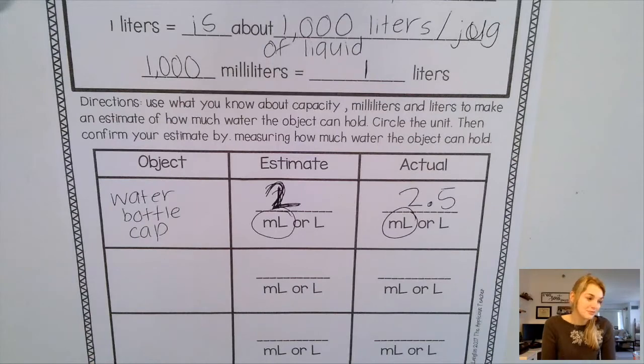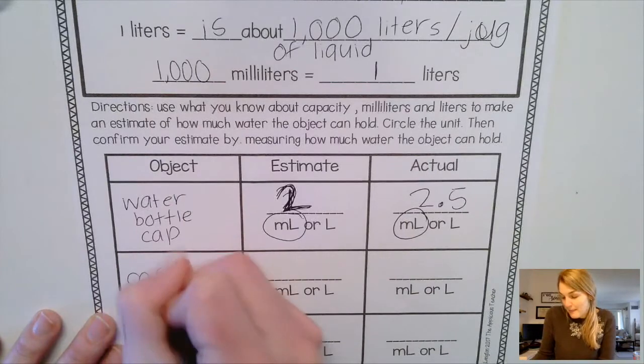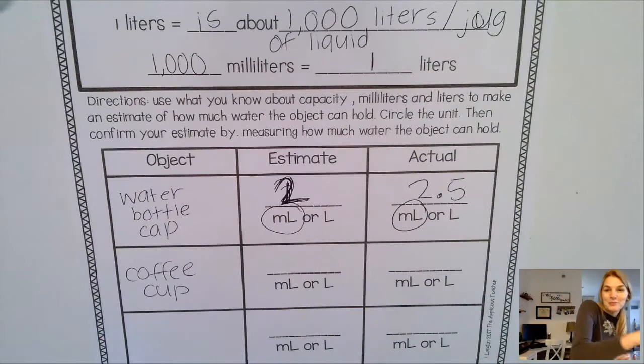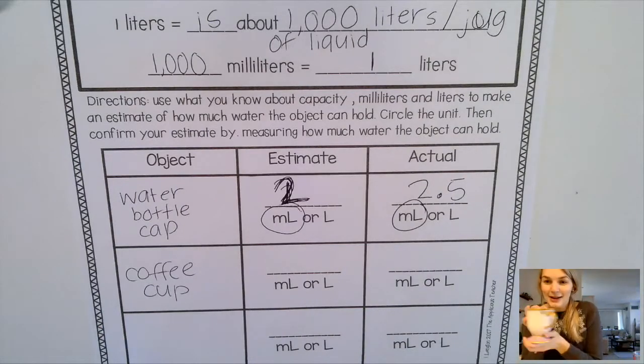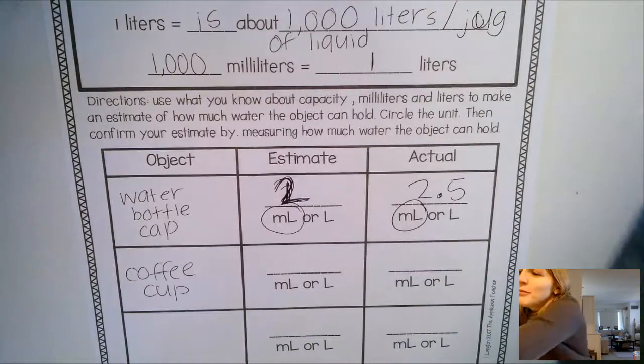I'm going to do one more thing, and what I'm going to do is my coffee cup. And I have an adorable coffee cup here. For those of you that recognize this, this is Chip from Beauty and the Beast, and he holds my coffee. So what I'm going to do is fill him up.